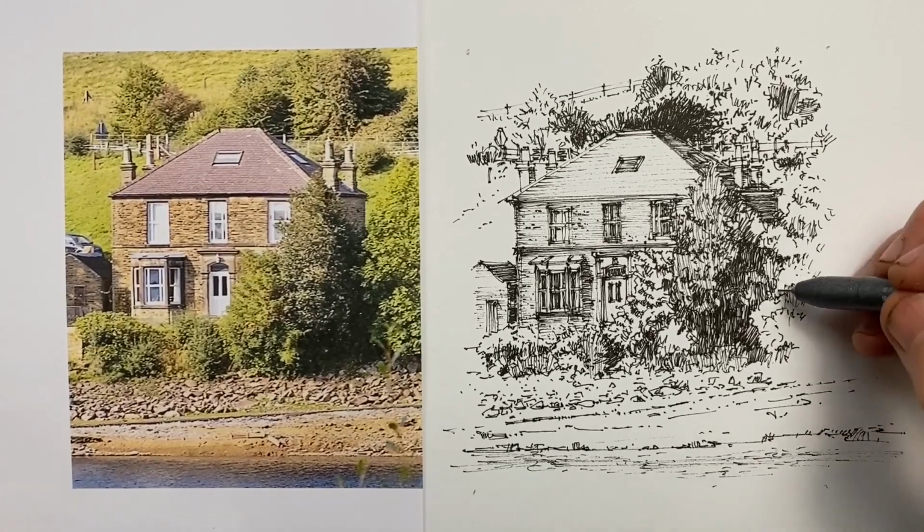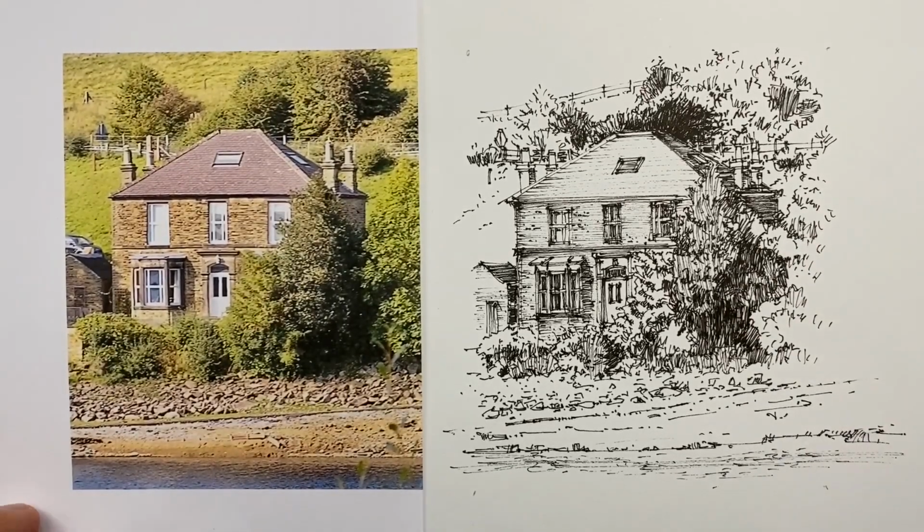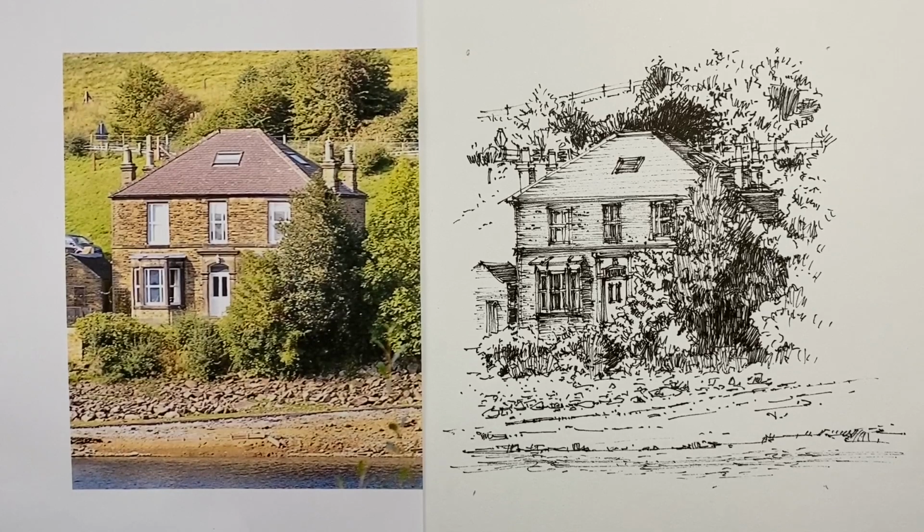So if you'd like to have a go drawing this really charming cottage scene and see how you go with it, it's on my channel community page, so you can print off a copy and have a go. It's actually a really nice subject to make an effort to do a fairly complete scene with.